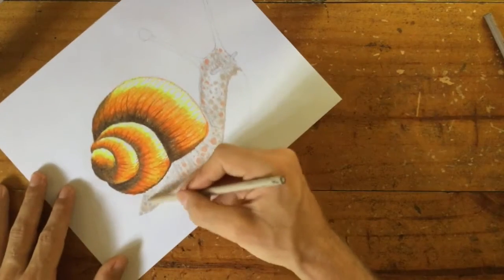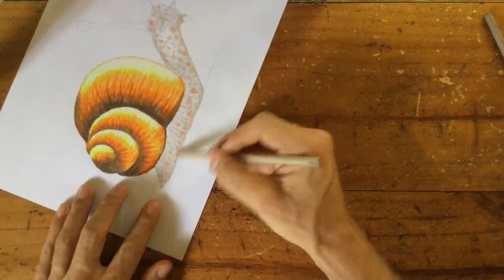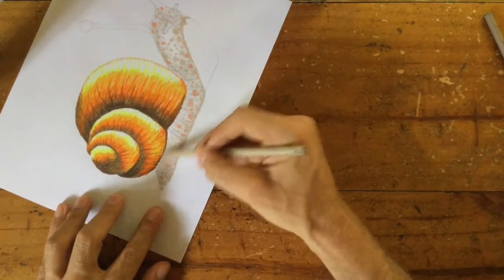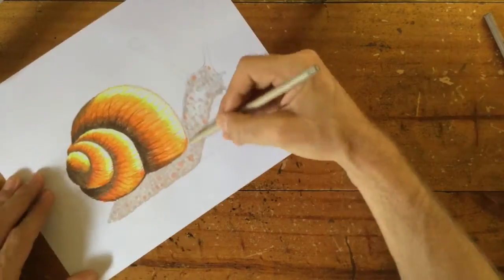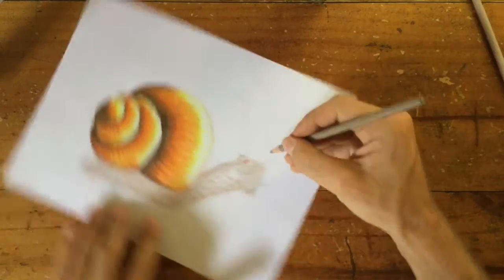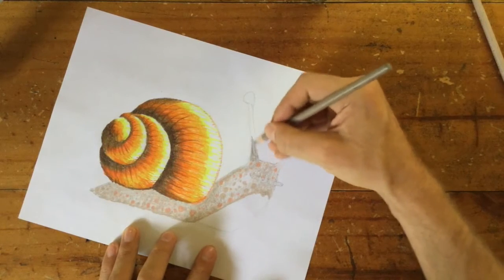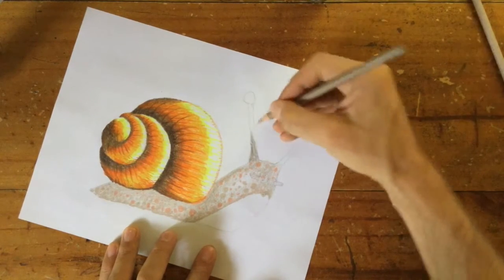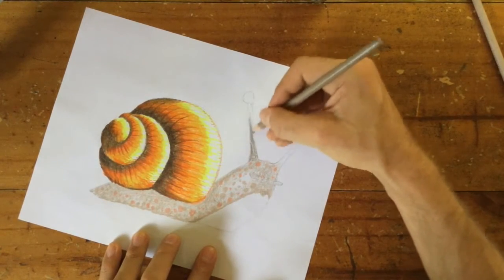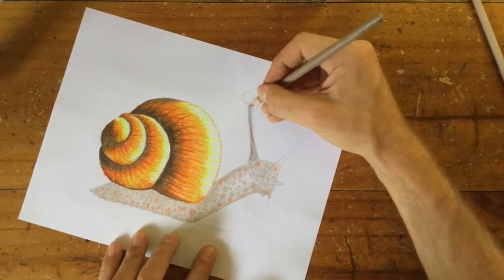And now I have my pinky colour again, and I'm going to shade over that grey. Alright, so here I'm going to press a little harder for these eye stalks or stems.